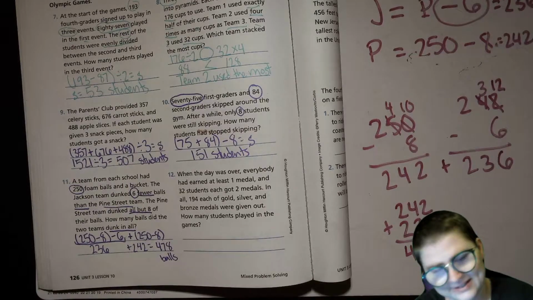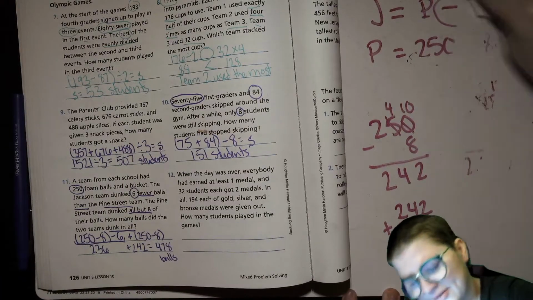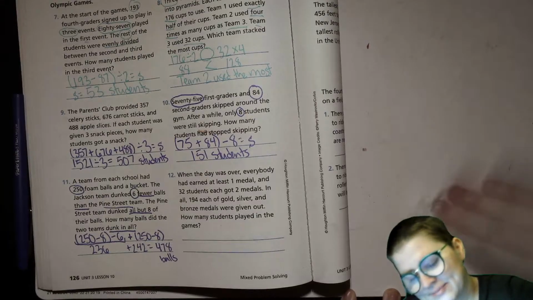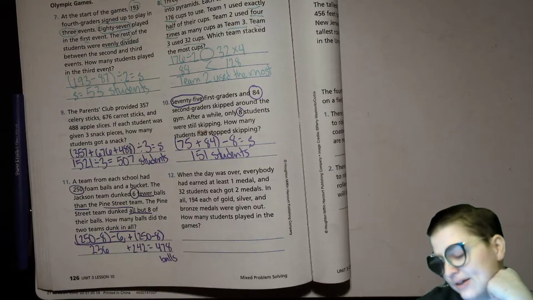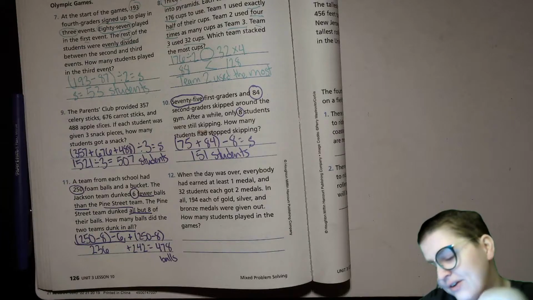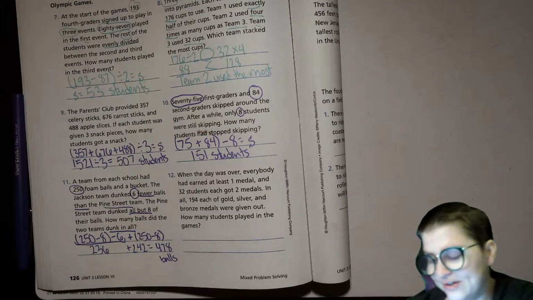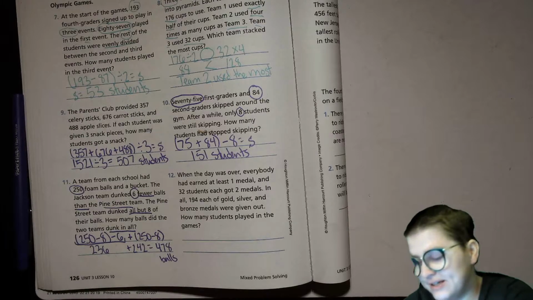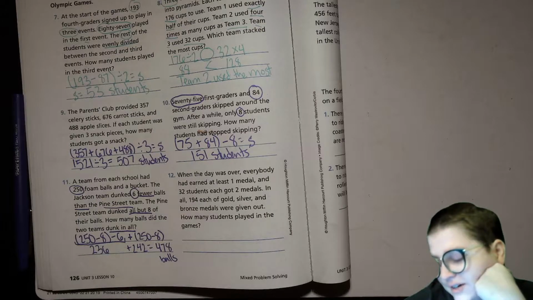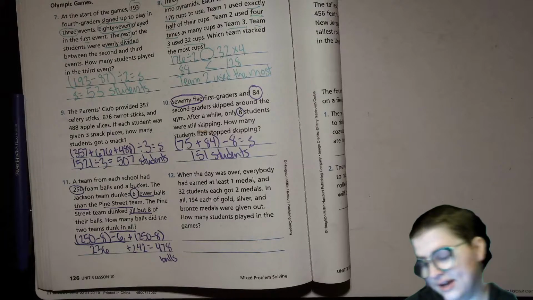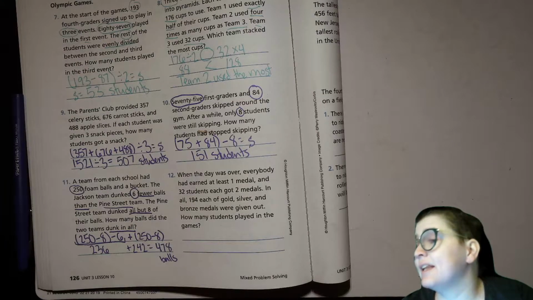All right. Oof. Good job on that one. Number 12. When the day was over, everybody had earned at least 1 medal, and 32 students each got 2 medals. In all, 194 each of gold, silver, and bronze medals were given out. How many students played in the games?